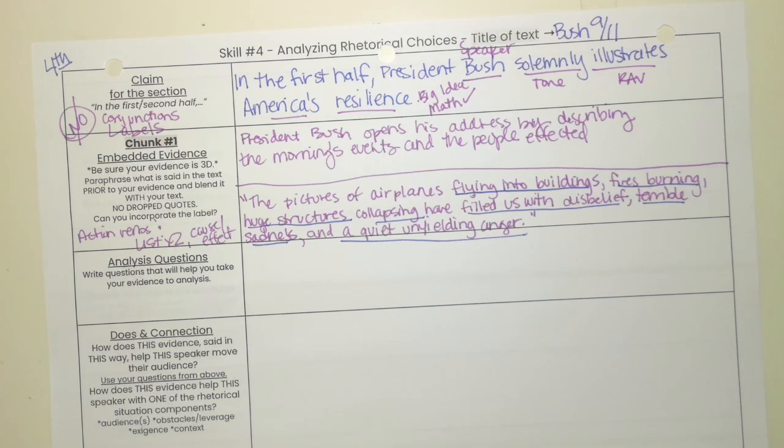That says terrible sadness. It's hard to read. Okay. Let's try some options. All right, how can we blend these two together?